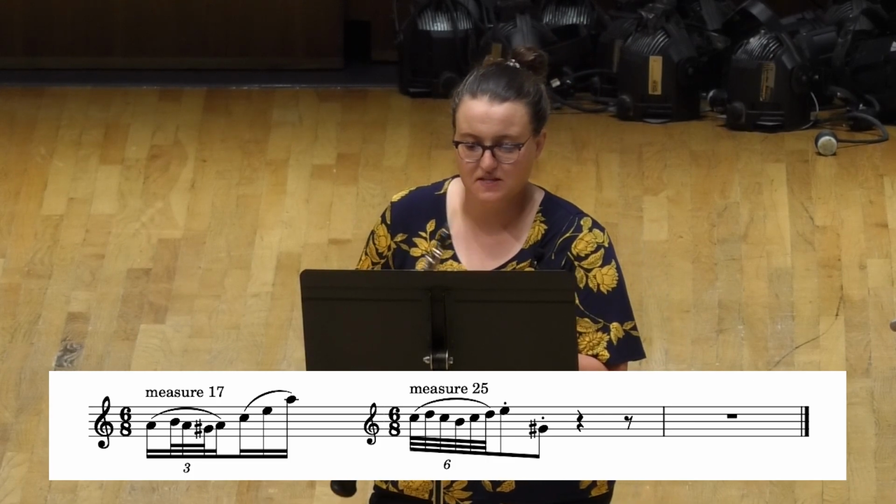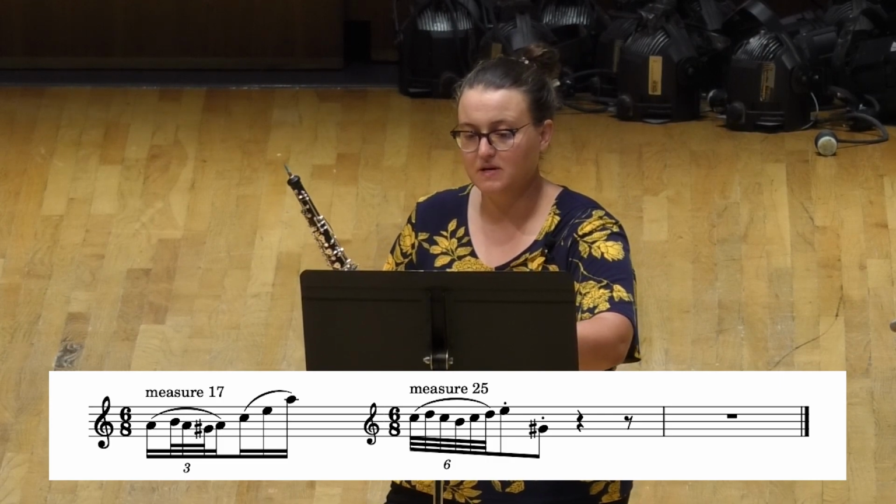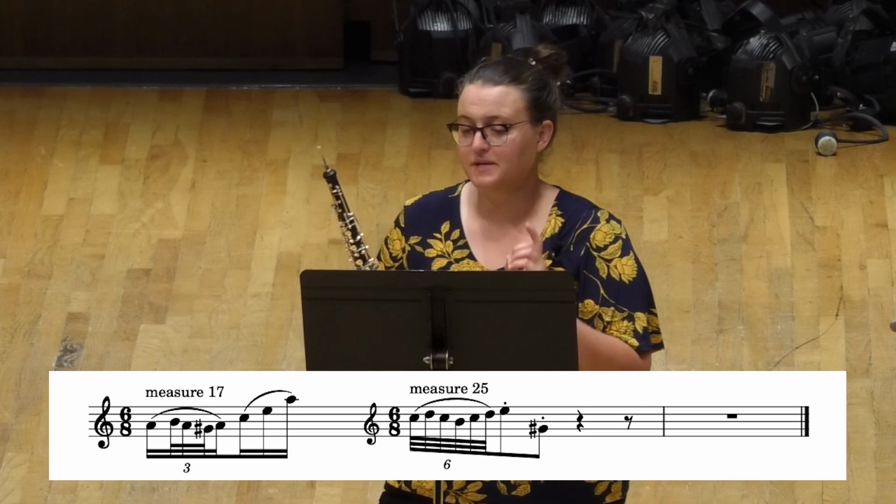Do pay attention that there's a sharp sign underneath the turn symbol in bar 17, and that means that your lower note is going to be a G sharp, not a G natural.